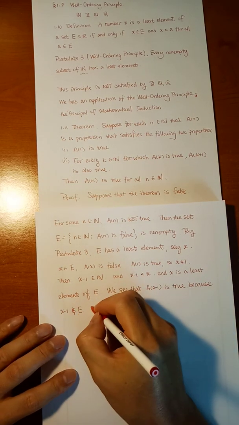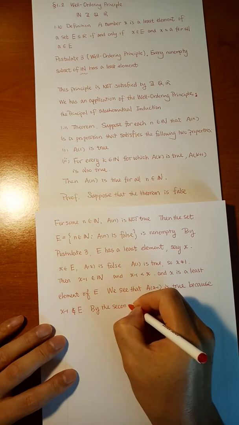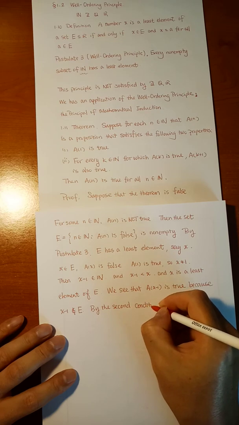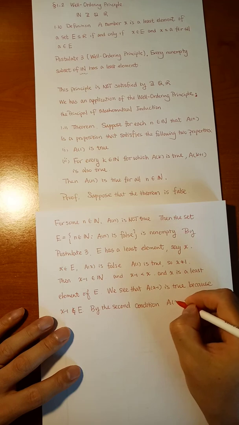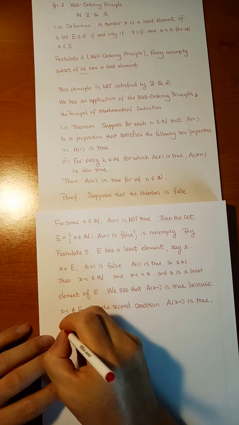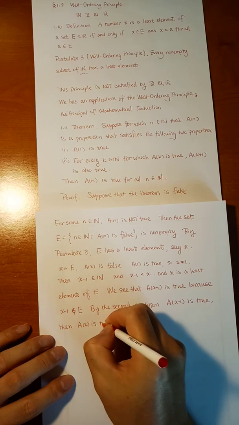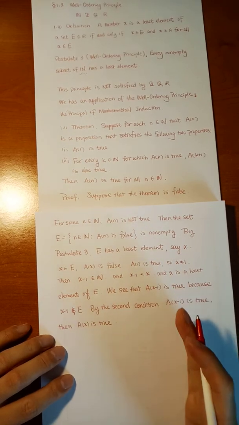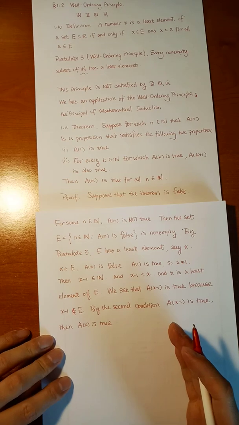Then by the second condition, the second condition says A of X minus 1 is true, then A of X is true. You stand at the index X minus 1, you know that the statement is correct.